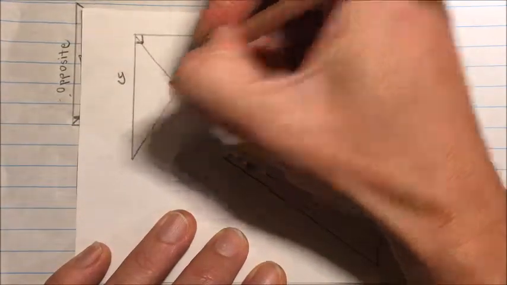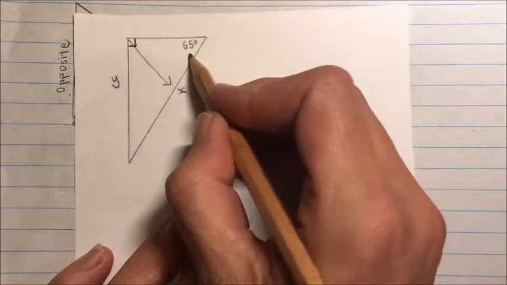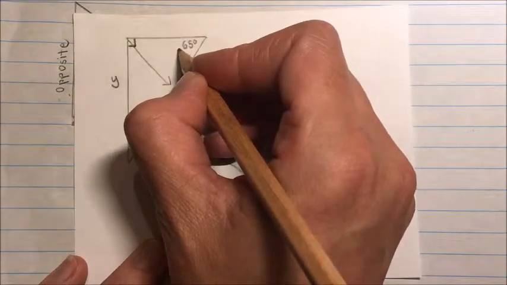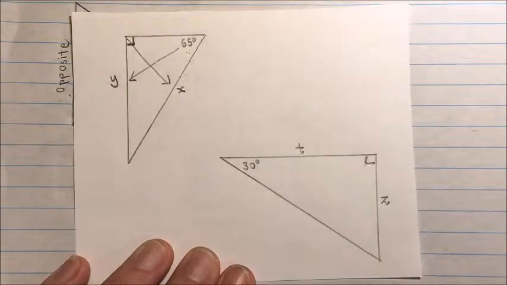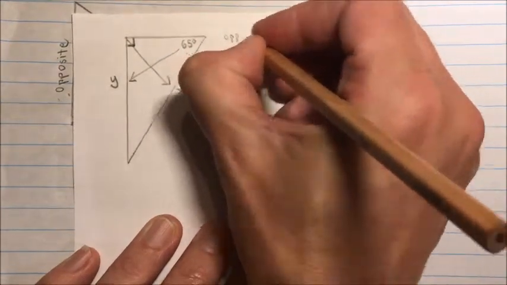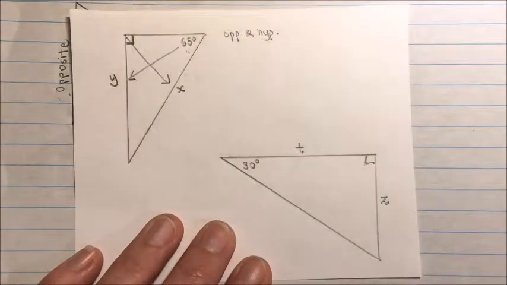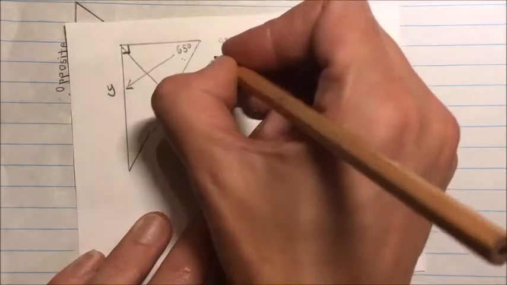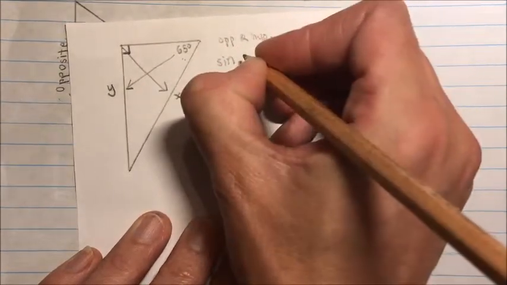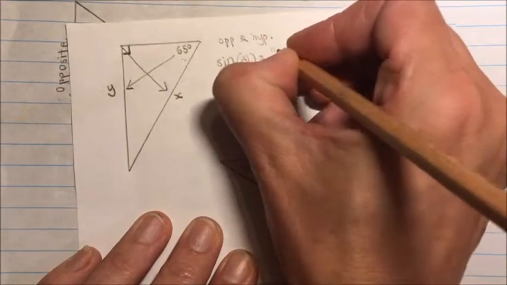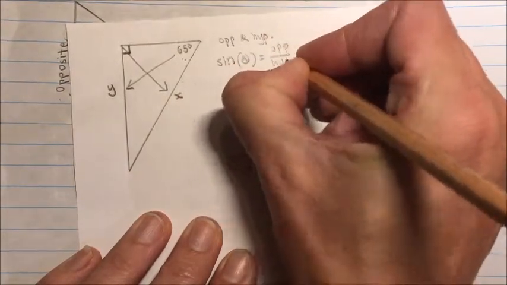I know that this is going to be my hypotenuse. I've got a 60-degree angle. That's my reference point. So this time, the side opposite is y. So what I've ended up with is my opposite and my hypotenuse. Okay, what ratio do I know that involves the opposite and the hypotenuse? So SOH, so sine is opposite over hypotenuse. So sine of a reference point equals the opposite over the hypotenuse.